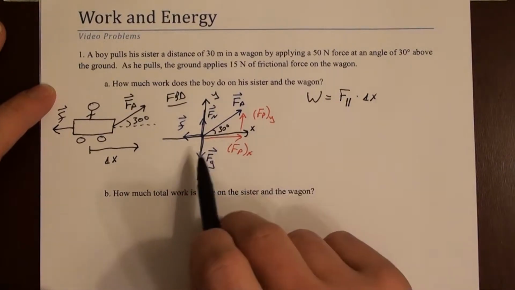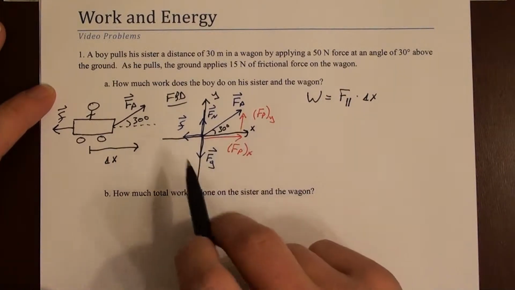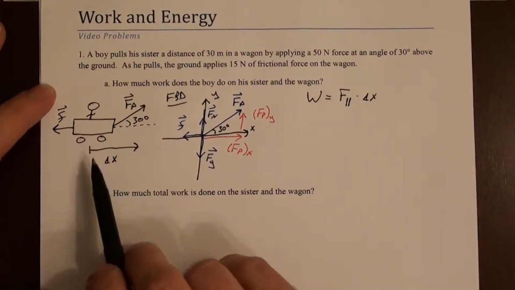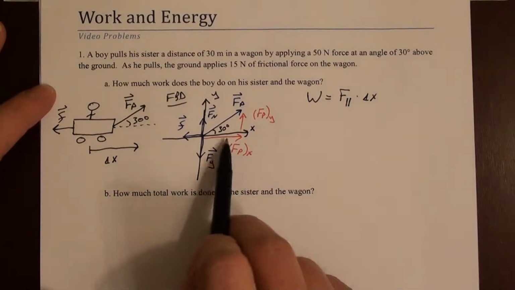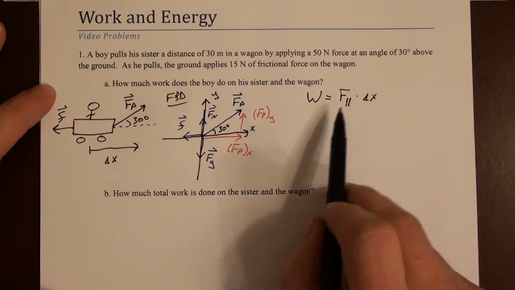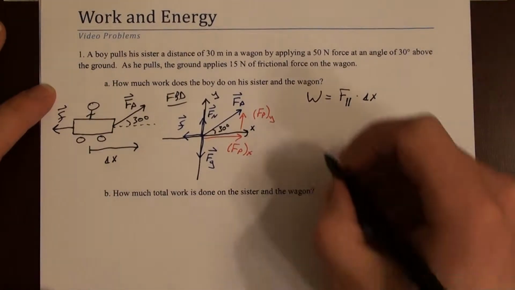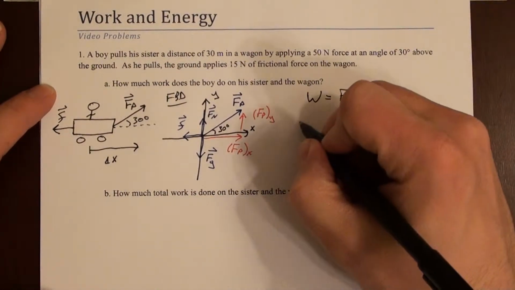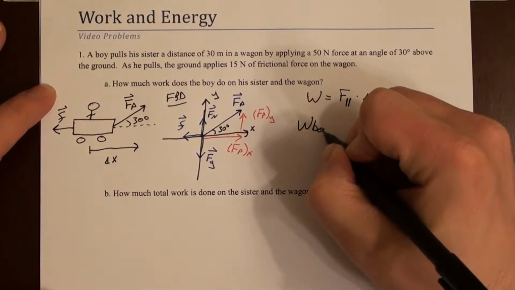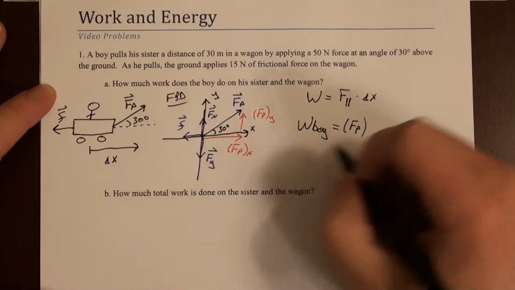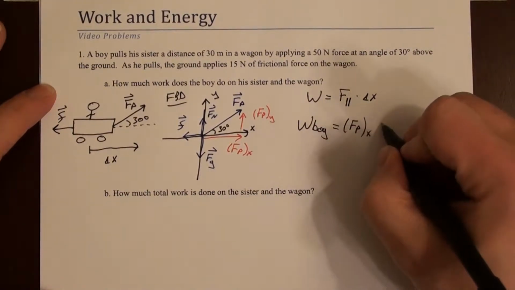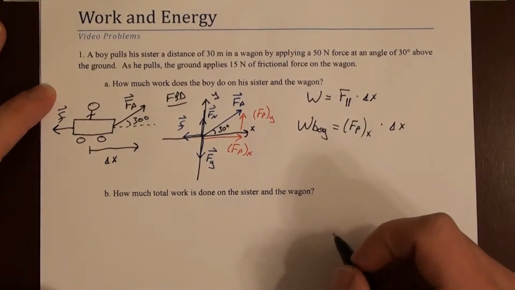Okay, but not all of this force is causing the wagon to move, right? Only the x component, only the part that is parallel to the direction of motion, right? So for the work done by the boy, it's simply the pulling force in the x direction times delta x.